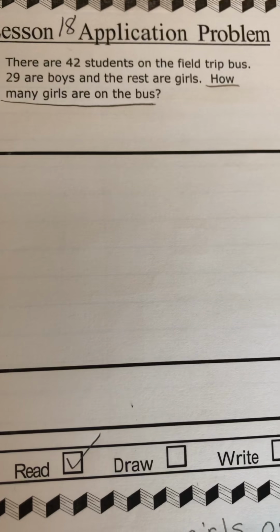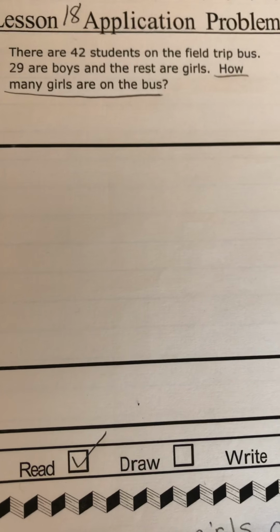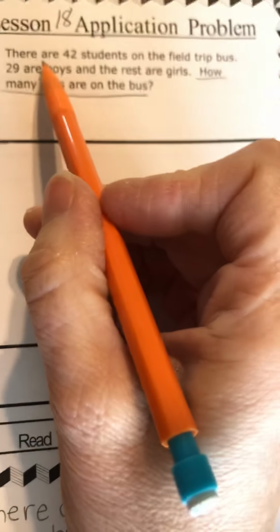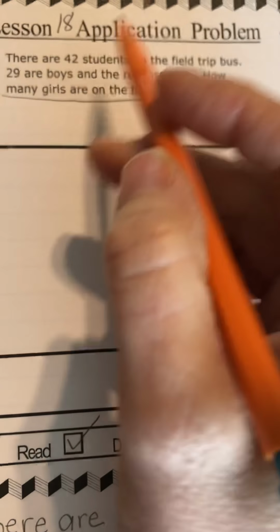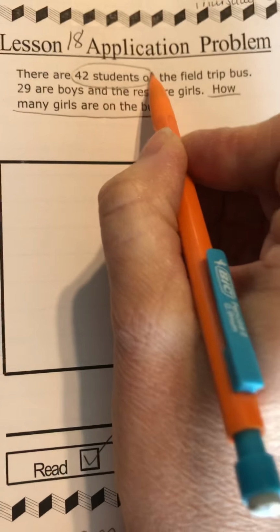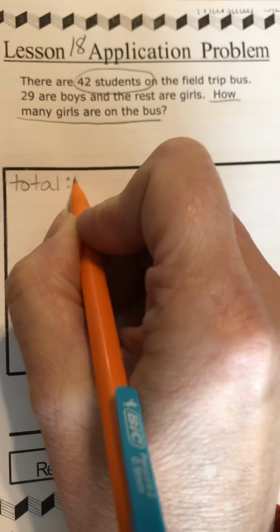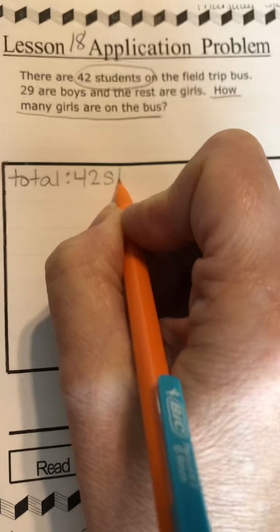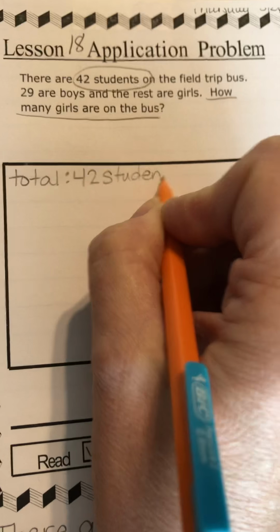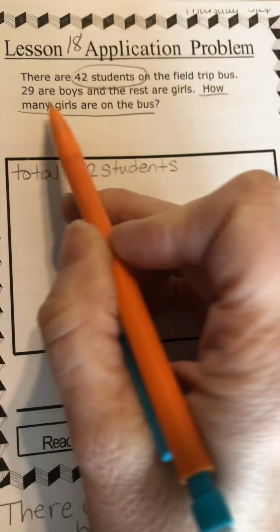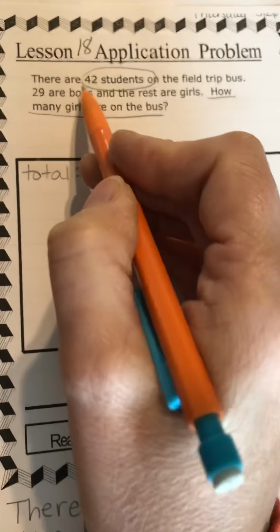Step 2, identify the information they gave us to help solve the problem. So we know there are 42 students on the bus total. 29 are boys.